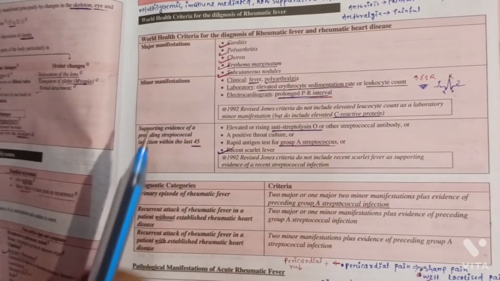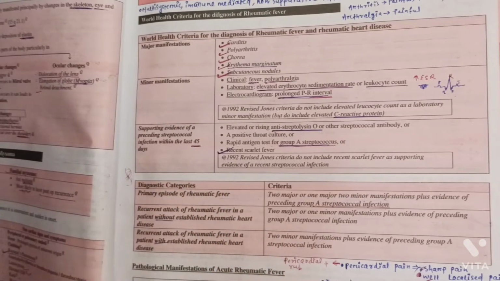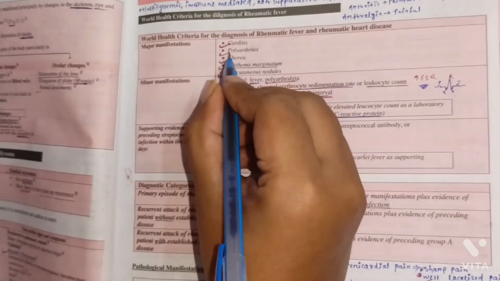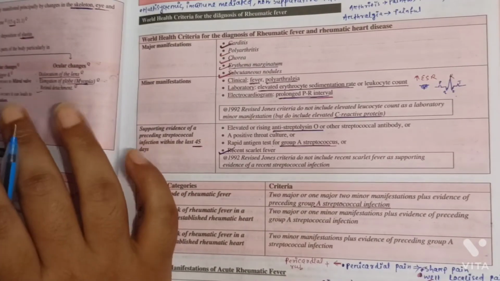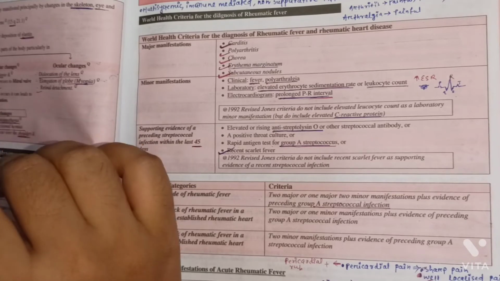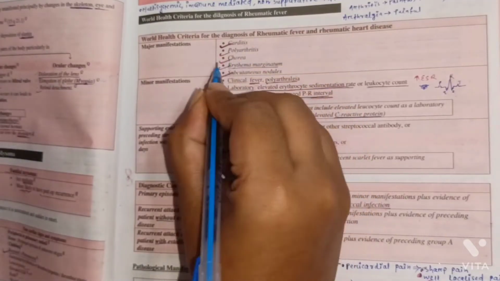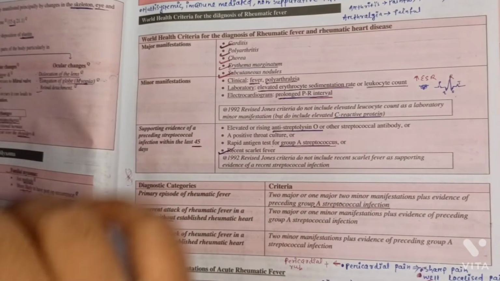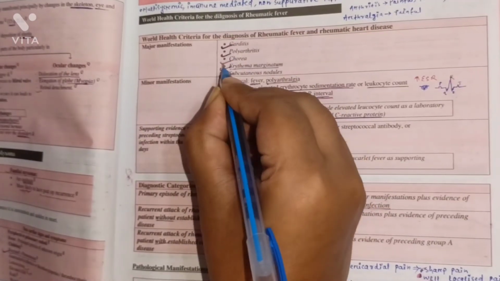So, this rheumatic fever has some criteria. To diagnose it, we have some major criteria and some minor criteria. So what are the major criteria? Let us see. Major criteria are carditis, inflammation of pericardium, myocardium and endocardium. Inflammation of all three layers comes under carditis. And polyarthritis means it affects many joints, so it is called polyarthritis.